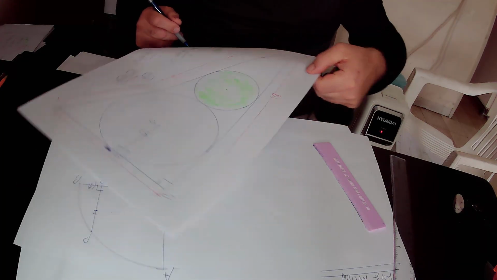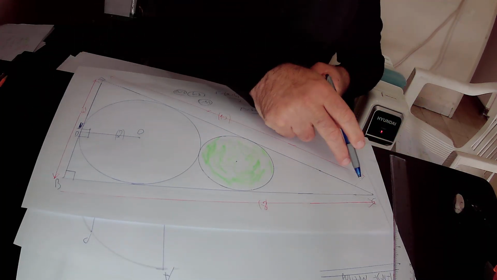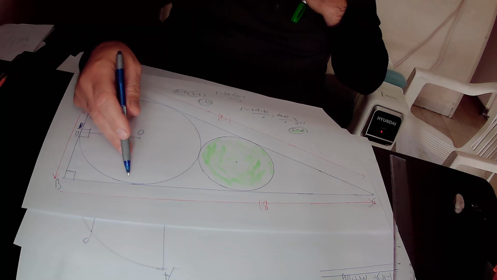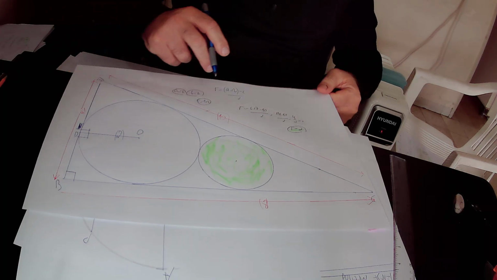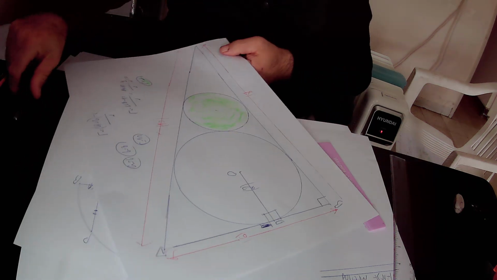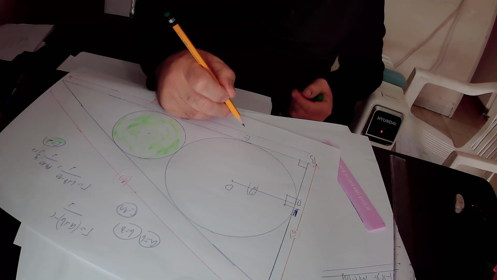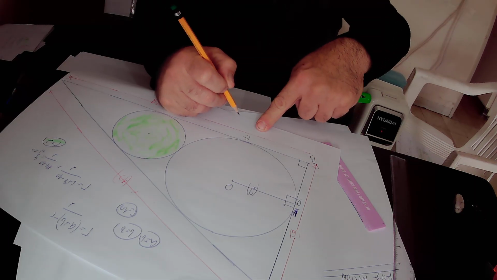We define the point of tangency of tangent BC with this circle. This point is point E, and we will join points O and E together by a side.